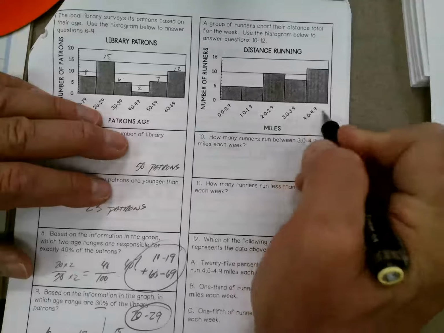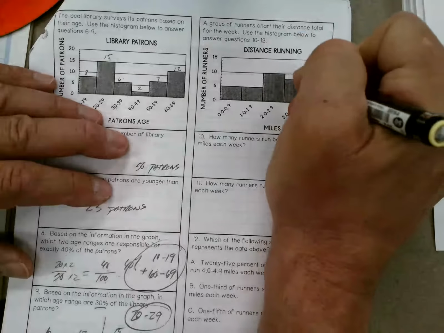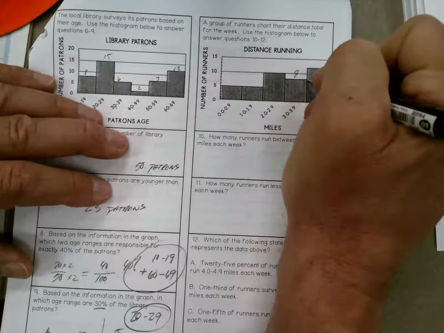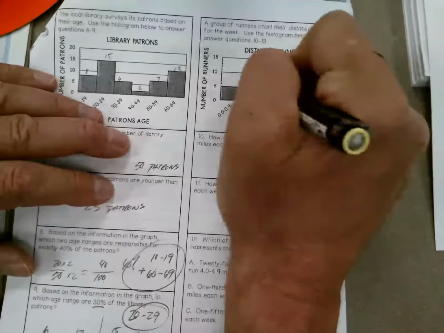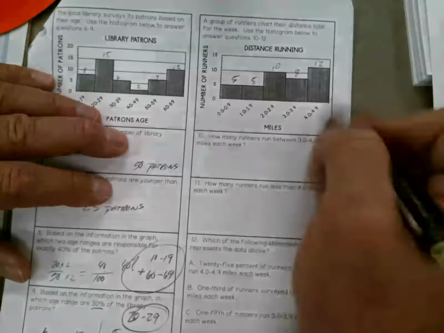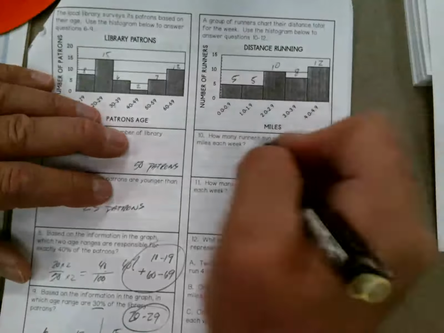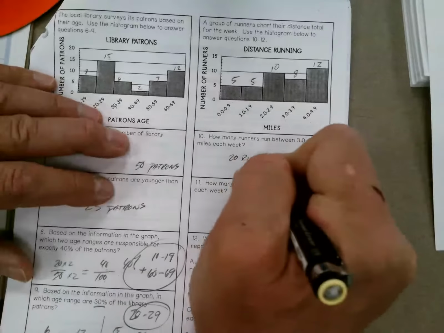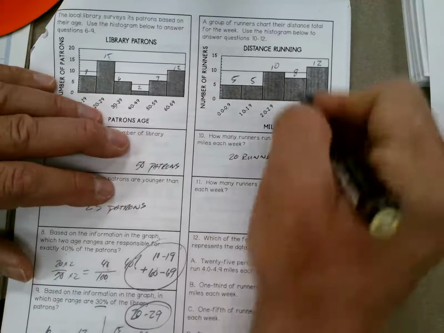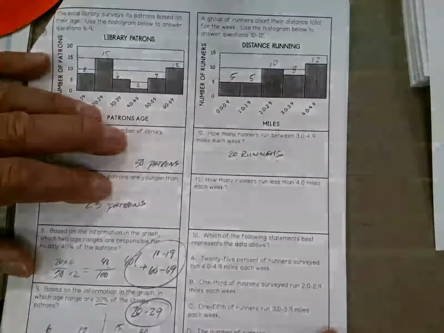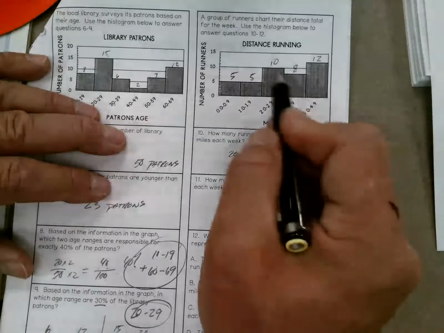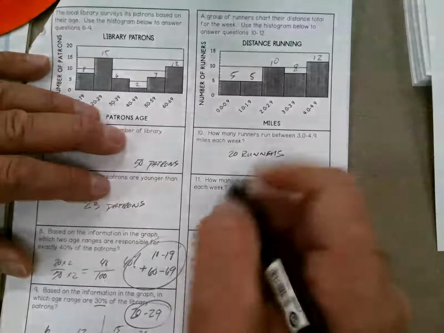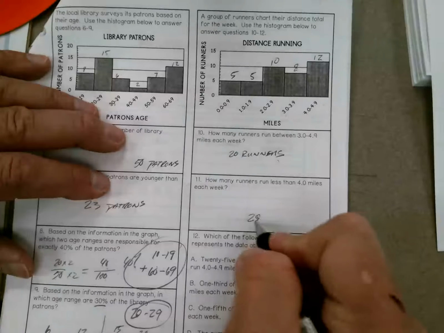3 and 4 9/10. So again, you know what I'm going to do? I'm going to write these values above it because that helps me. All right, and this is 10, that's 5, and that's 5. So now I just start at 3, and I'm going to get 20 runners, right? Because 8 and 12 is 20. How many runners run less than 4 miles each week? 18 and 10 is 28. That's what I see. 28 runners.